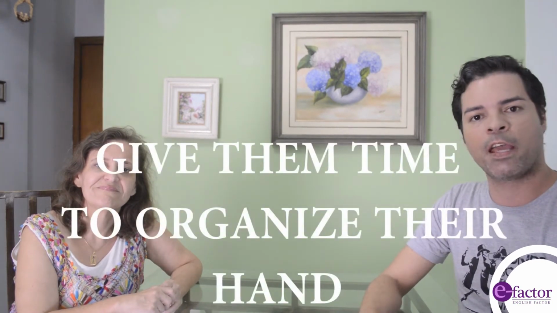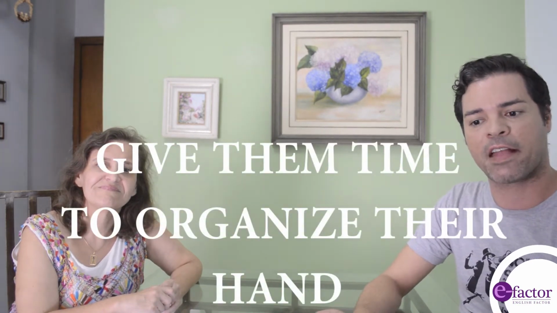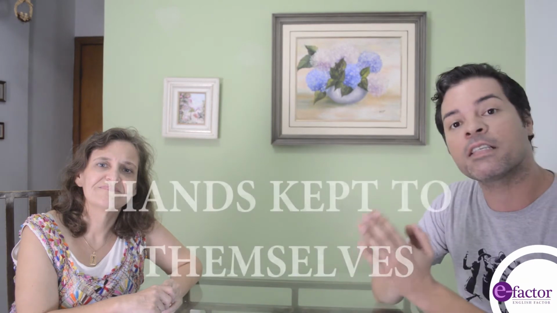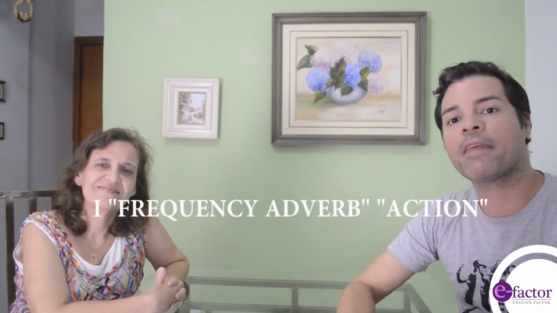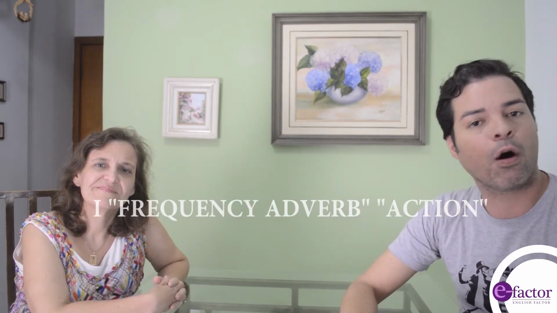Once the cards have been handed out among players, give them some time to arrange and organize their cards in their hands, grouping the same cards they have. Also remember, they have to keep their hands to themselves. It's playtime. To start off, we want our players to use, repeat, I, the frequency adverb, and then the action. For example, I always go to the beach.